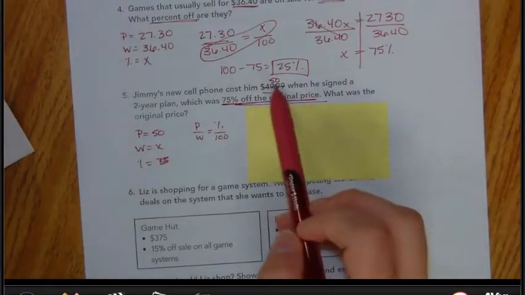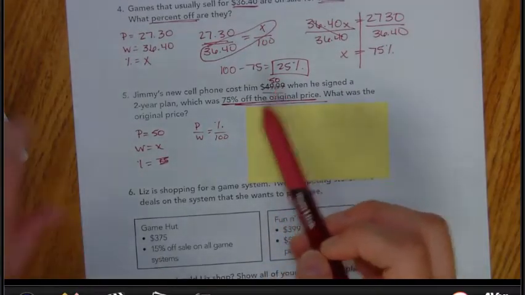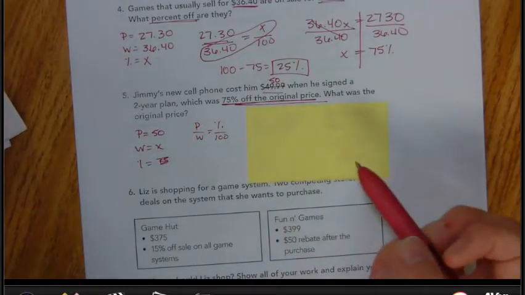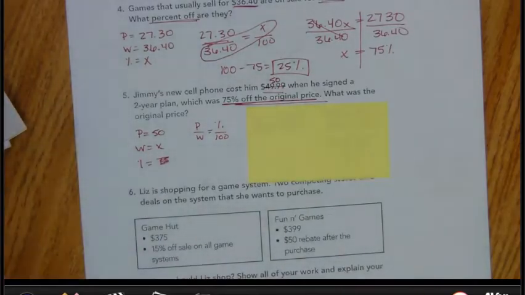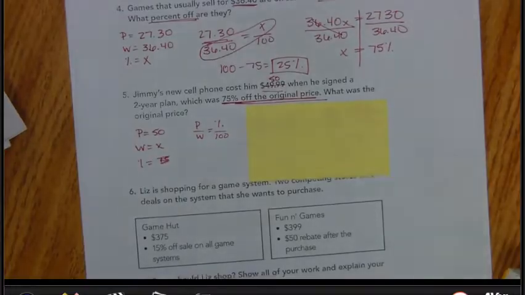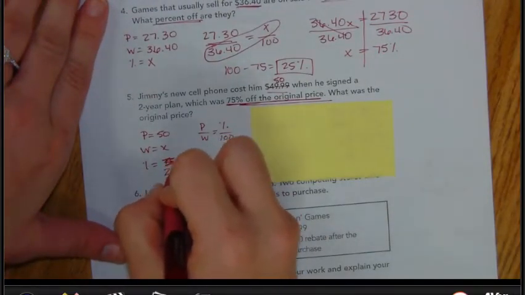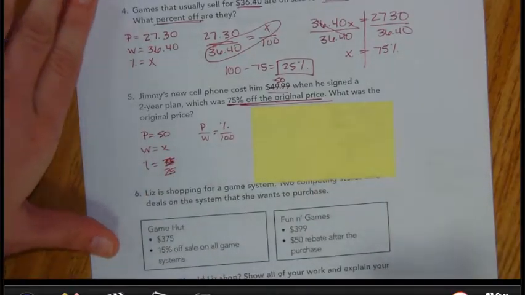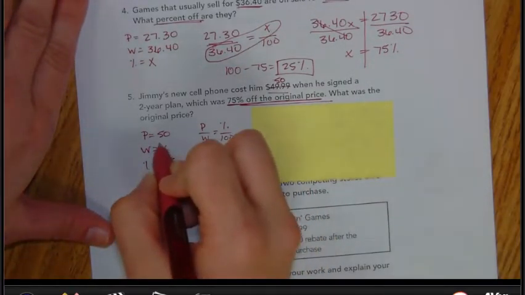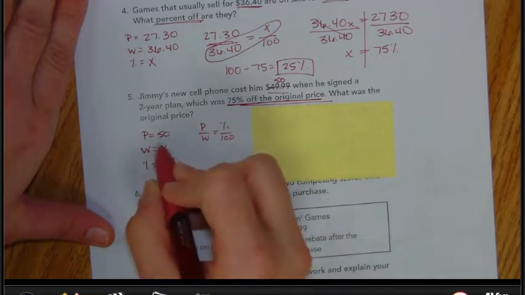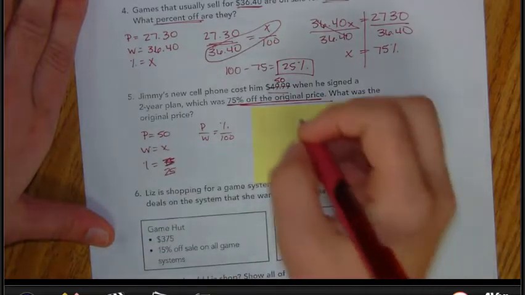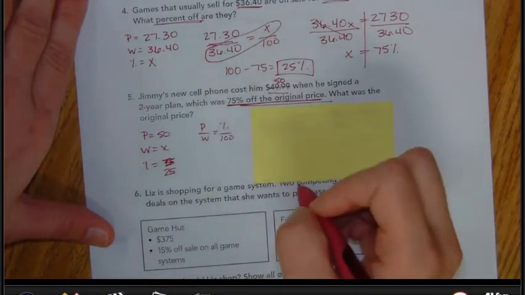All right, so I have $50. And I know that it's 75% off the original price, which means I only paid 25% of what my original price was. So my percent is not going to be 75. It is actually going to be 25%, because this is how much of the original that I paid.